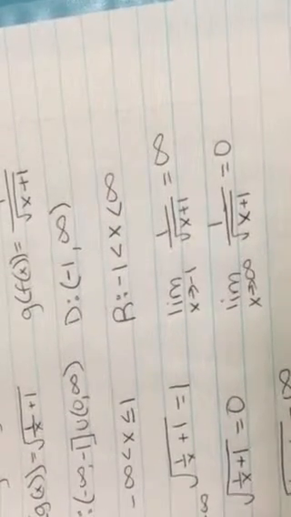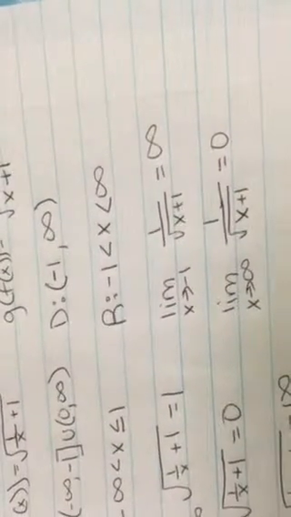You get this by testing out the endpoints in your domain, which you did the same thing for the first part. So the limit as x goes to -1 of the function is infinity, and the limit of the function as x goes to infinity is 0, because when 1 is over infinity, it's a very small number, which makes it 0.